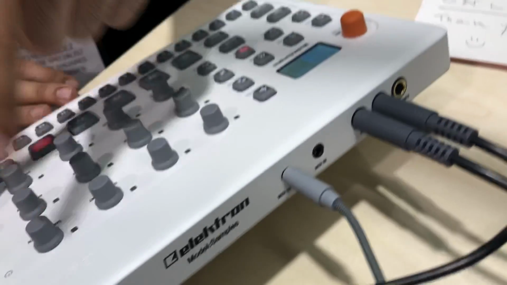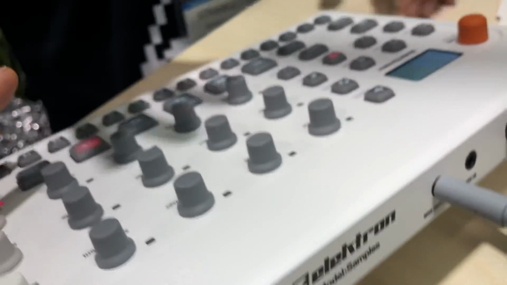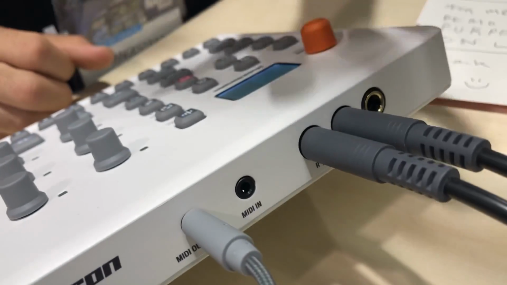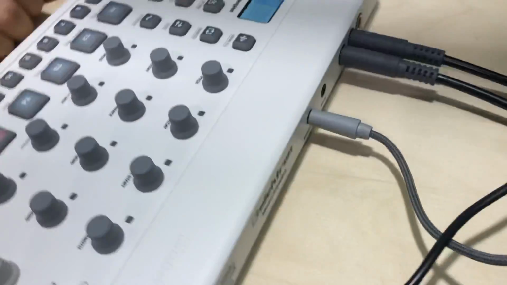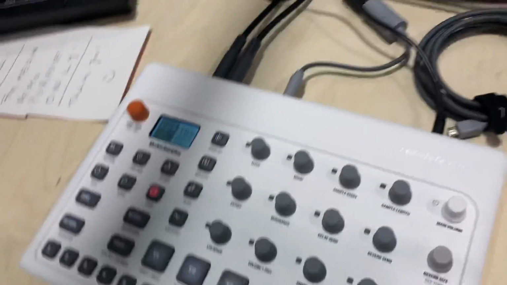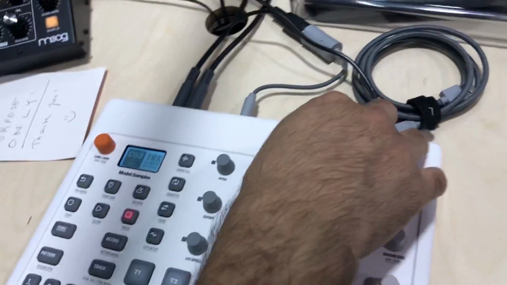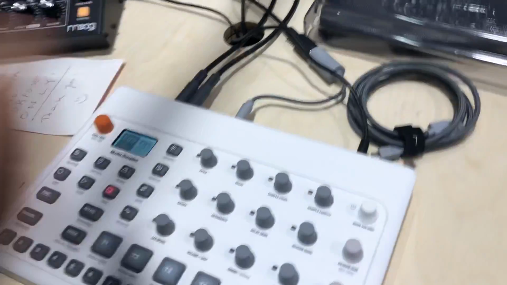And then one awesome thing is that we have class compliant USB audio, so you could use the Model:Samples as a sound card, stream your stereo out into your DAW, and then also use it as a sound card to monitor. What was that? I mean, so you can import your samples into the machine here, and also you can control them from the computer? No, so you could import samples with the transfer app.